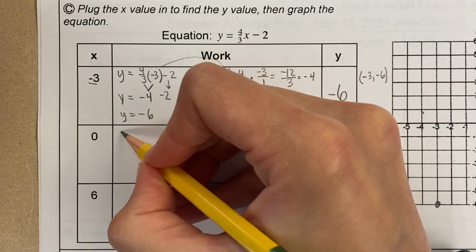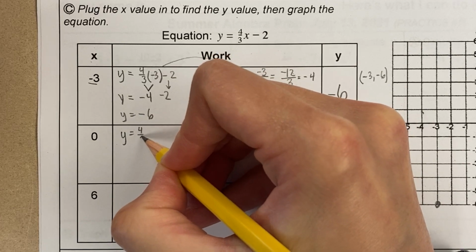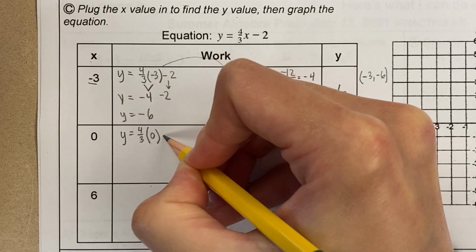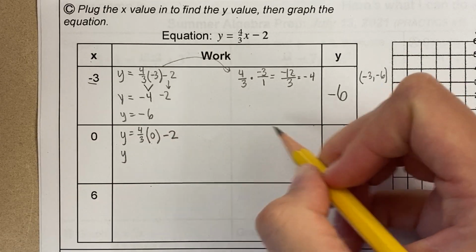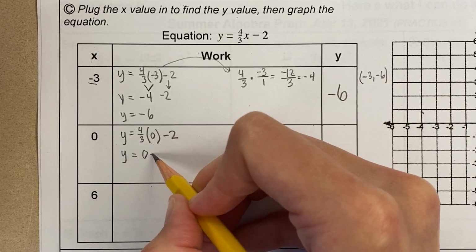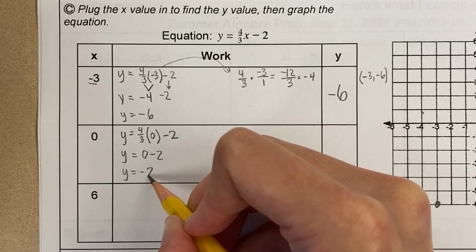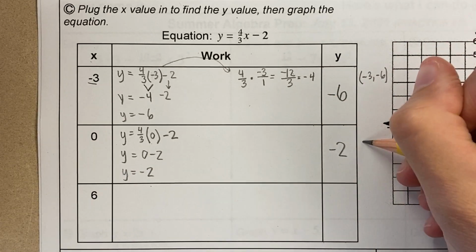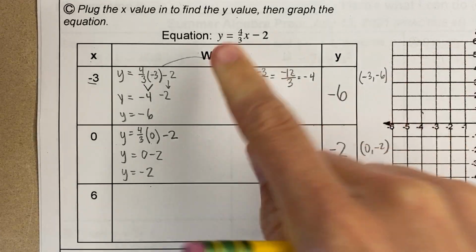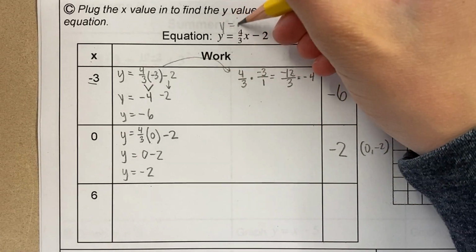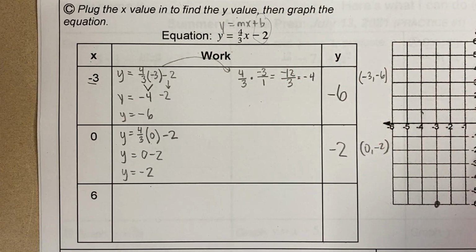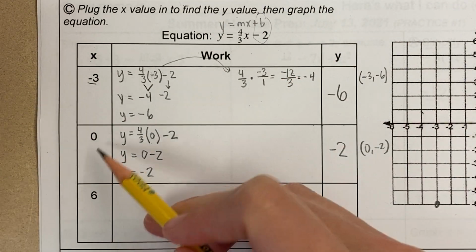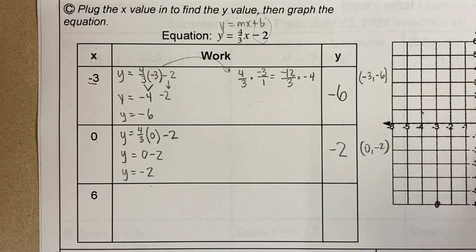What about when I plug in 0? Plugging in 0 is easier, okay? And hopefully you're going to notice a pattern here, right? Because look, 4/3 times 0, I don't need to do the math over here. Anything times 0 is 0, and 0 minus 2 is -2, okay? This makes sense because look at your equation. This is y equals mx plus b. So we knew this equation was going to hit the y-axis at -2. So we knew as soon as we made x 0 that it was going to hit the y-axis at -2. So that's our next point.